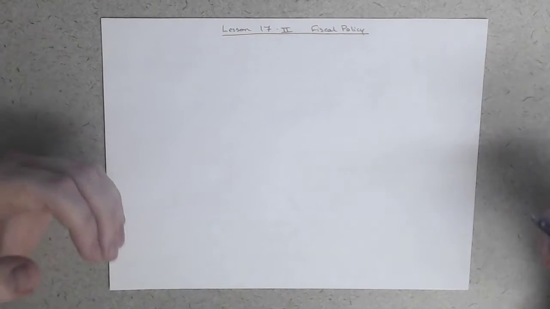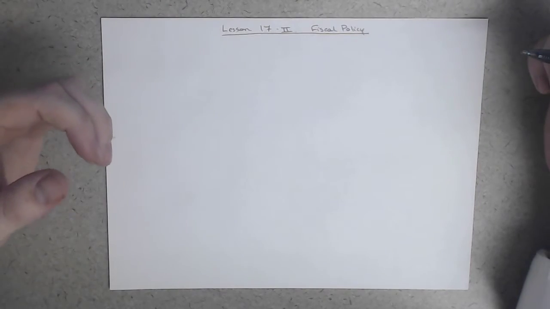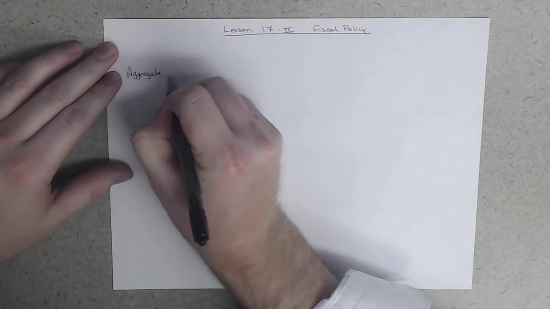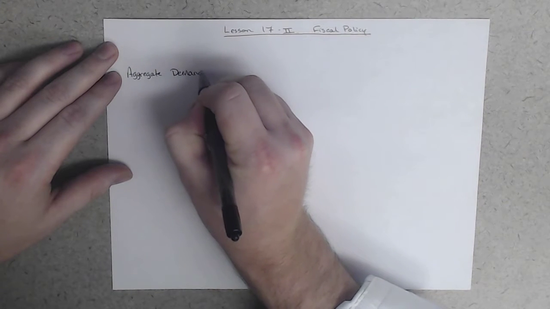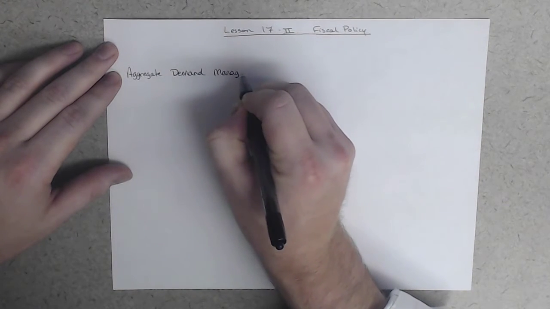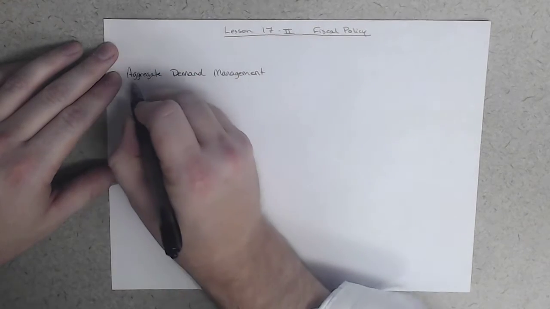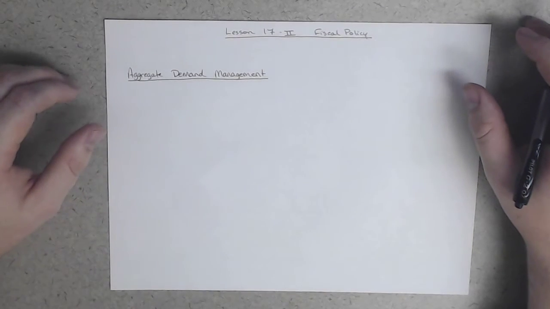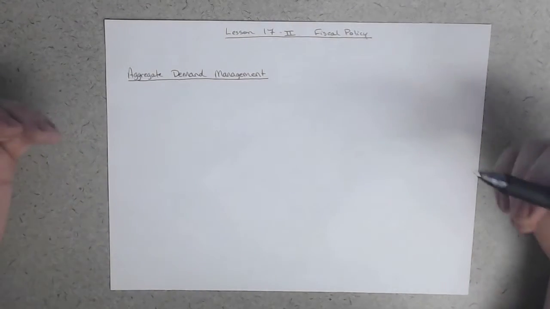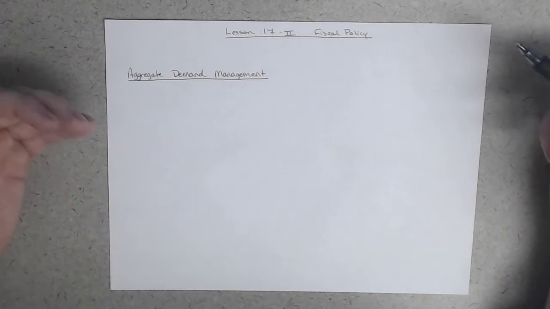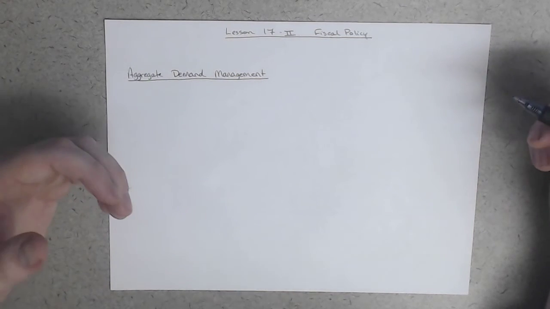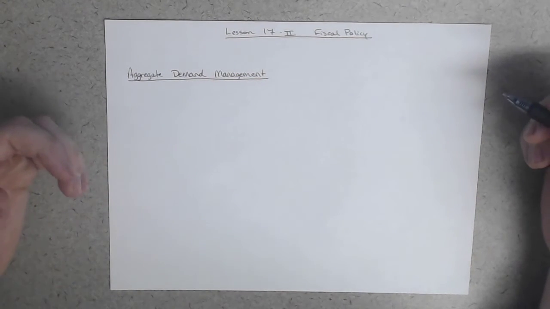In this video, we're going to talk about fiscal policy. Fiscal policy is one of the two tools we have to accomplish what's known as aggregate demand management. It is by far the easiest one to think about. The basic idea of aggregate demand management is that we are going to manage aggregate demand so that the economy is always in a long-run macro equilibrium.